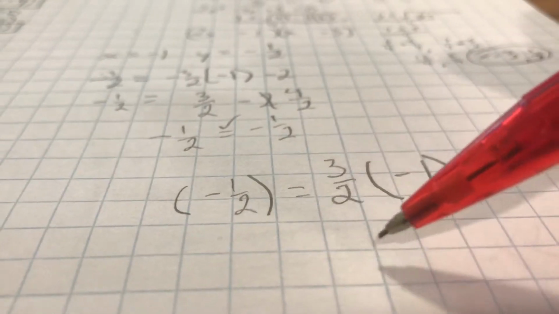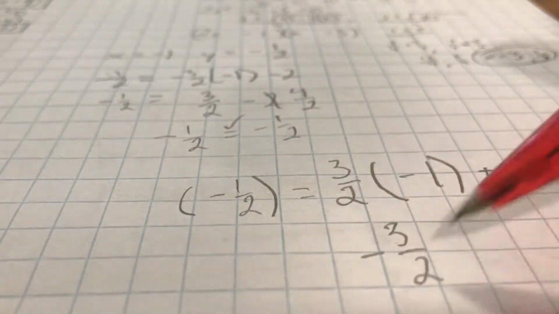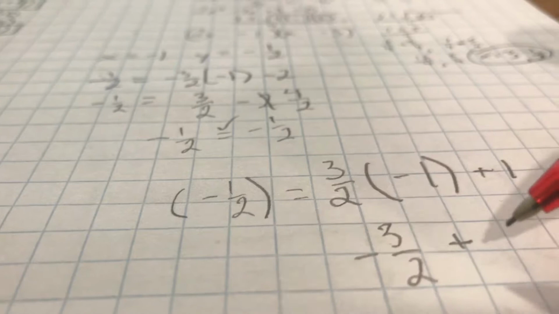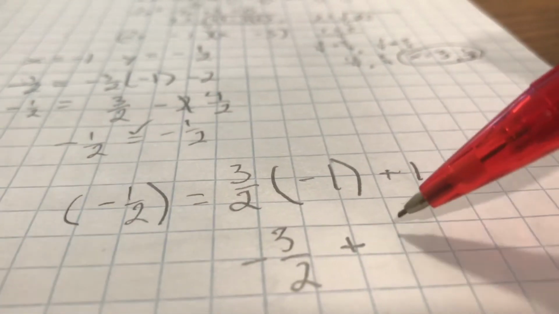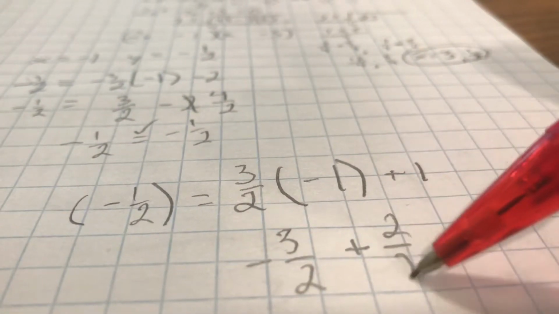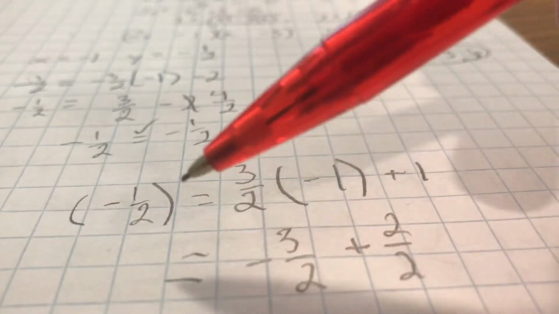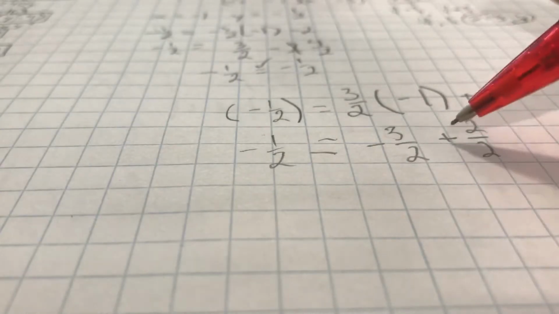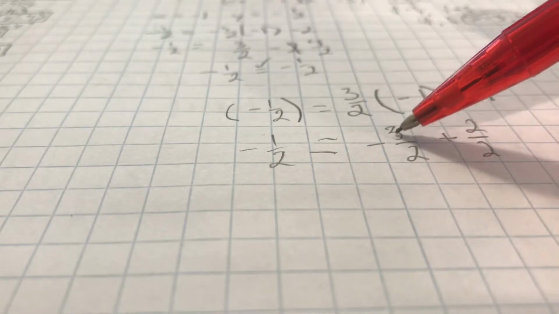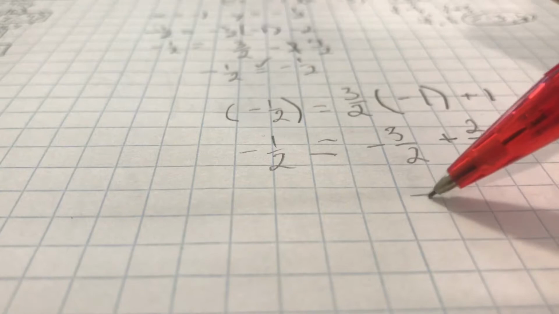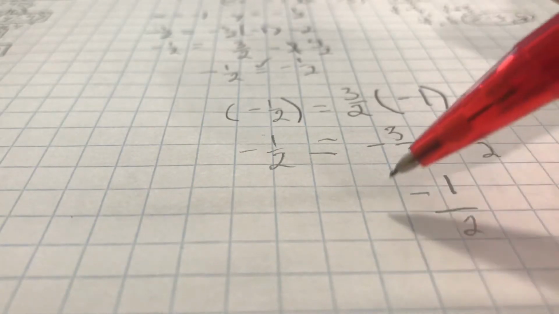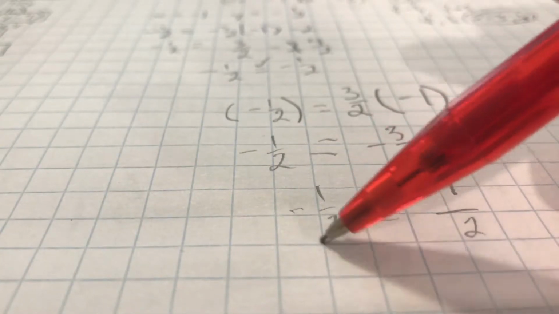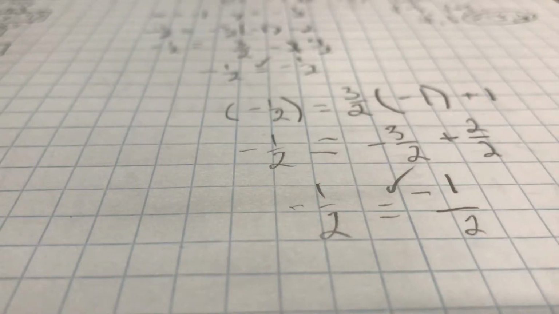So this is going to change to negative 3 over 2 plus, and I'm going to switch the 1 to a 2 over 2 so they have like denominators, equals negative 1/2. Again, negative 3 plus 2 is going to be negative 1 over 2 equals negative 1/2. Check.